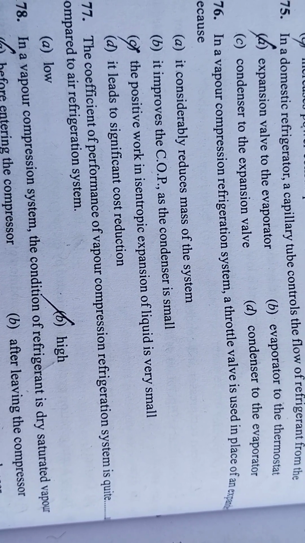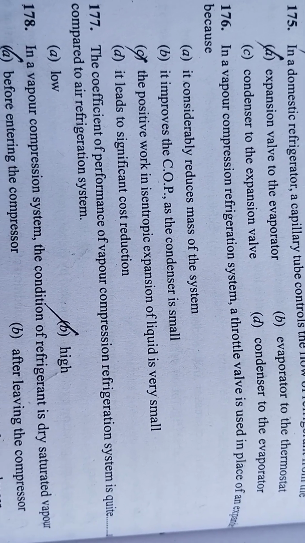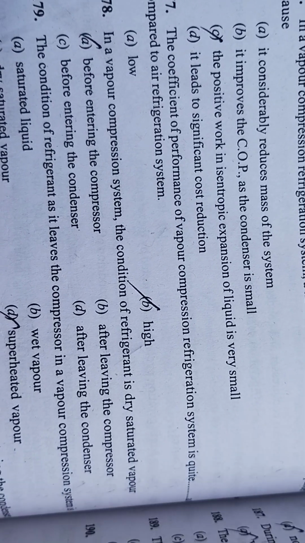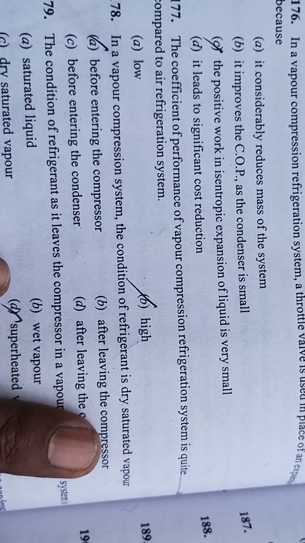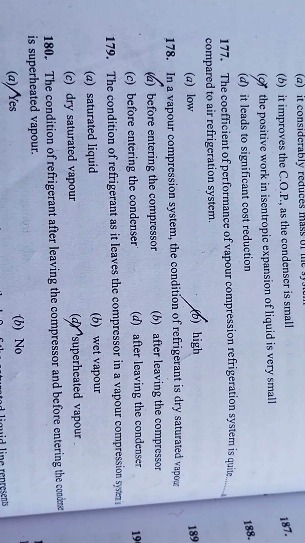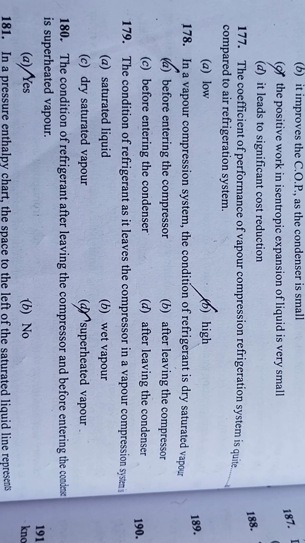In a domestic refrigerator, the capillary tube controls the flow of refrigerant from the expansion valve to the evaporator. In a vapor compression refrigeration system, a throttle valve is used in place of an expander because the positive work in the isentropic expansion of a liquid is very small. The coefficient of performance of a vapor compression refrigeration system, as compared to the air refrigeration system, is high. In a vapor compression system, the condition of refrigerant before entering the compressor is dry saturated vapor.